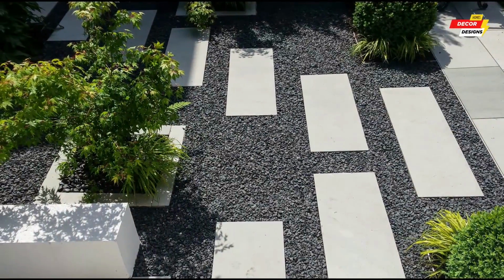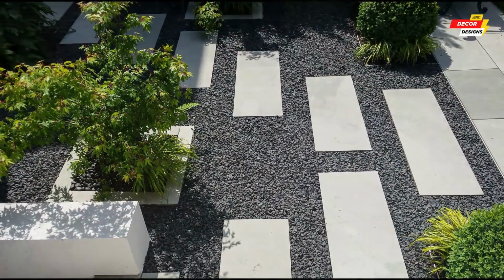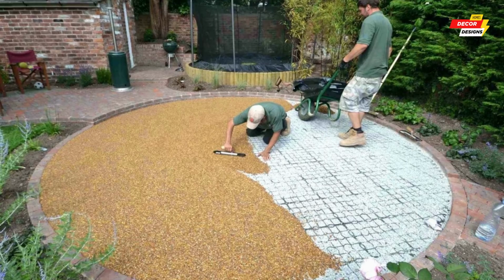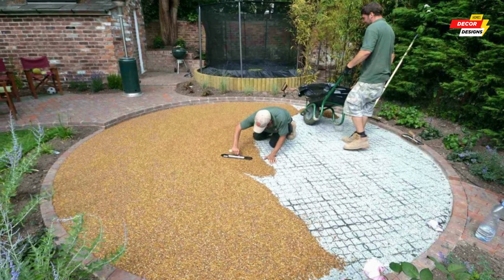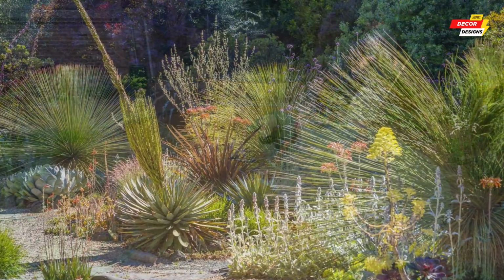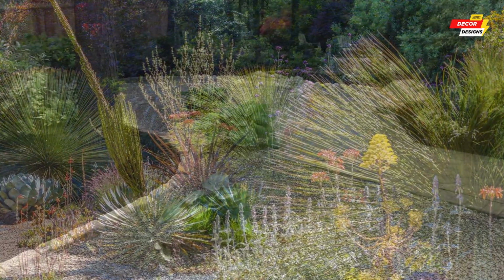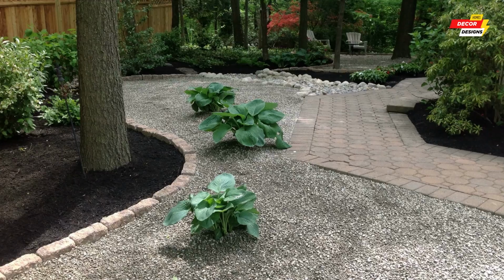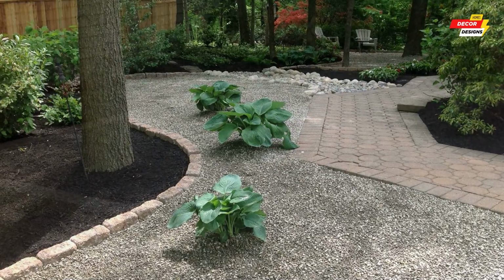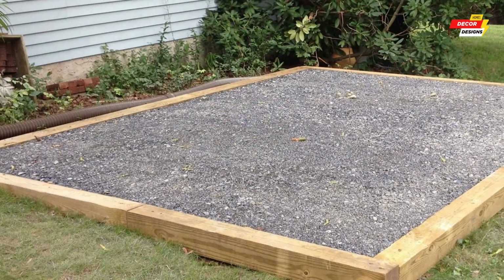8. Rock garden extravaganza. For a dramatic effect, create a rock garden within your gravel landscape. Use a variety of sizes and textures of rocks, incorporating boulders, pebbles, and flat stones. Intersperse drought-tolerant plants that thrive in rocky environments like alpine wildflowers and ornamental grasses.